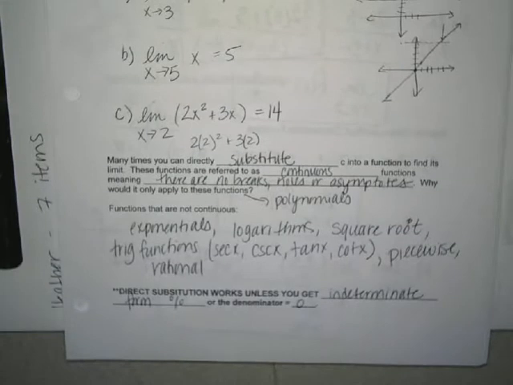So what did I say to try for every limit problem that you have to solve algebraically, not just with a graph or a table? What should be the first thing that you try all the time? Substitute. Try to directly substitute, because if it works, that's great, and you don't have to do a bunch of other stuff. You just plug a number in.